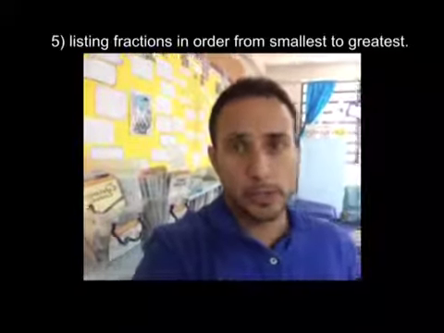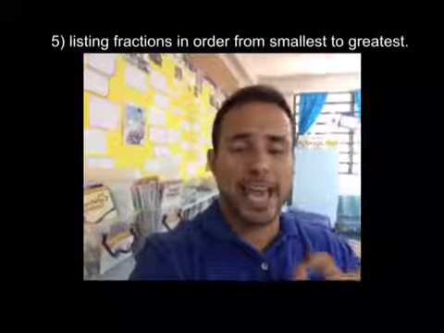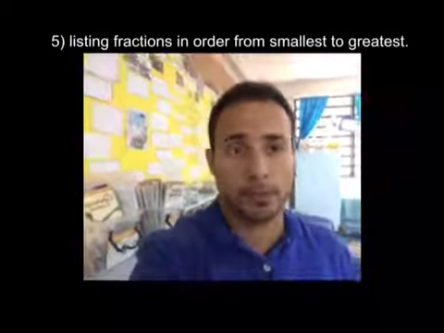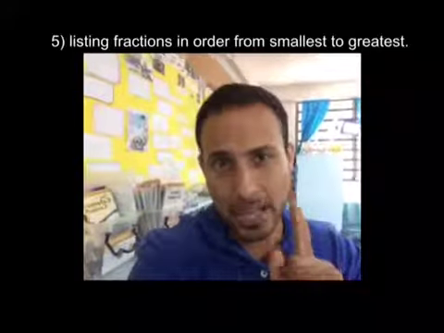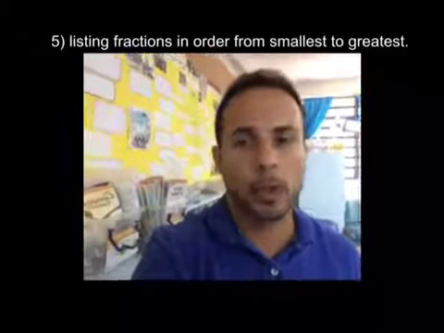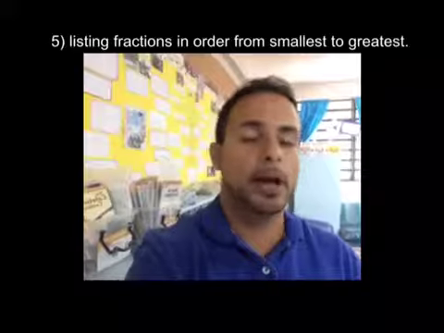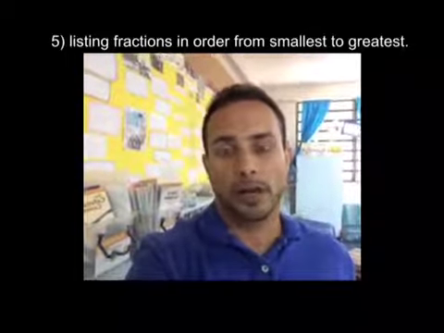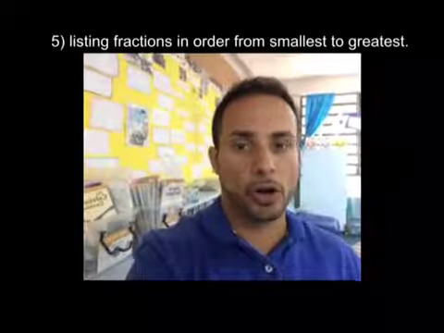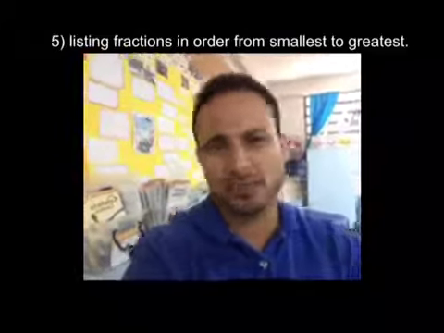And the best way to do it, boys and girls, is to turn every fraction into a decimal. Okay, you might not have to complete the whole decimal. Just knowing what number goes in the tenths place will help you. Okay, most of the time. Other times you might have to go to the hundredths or even thousandths place to understand where they fall in order. Okay, so let's try it with these 5 fractions.